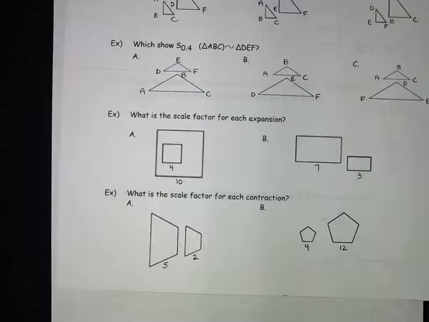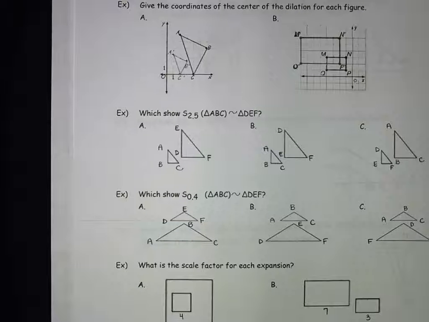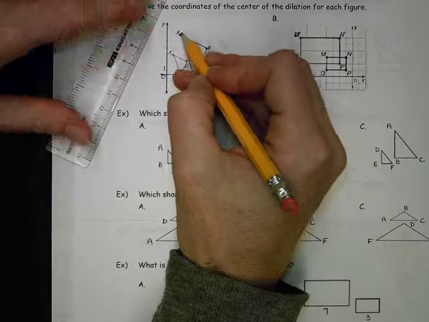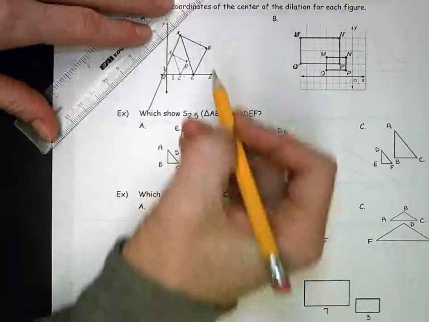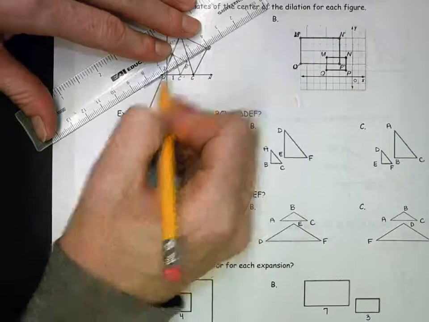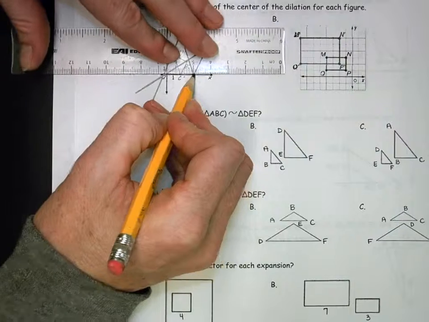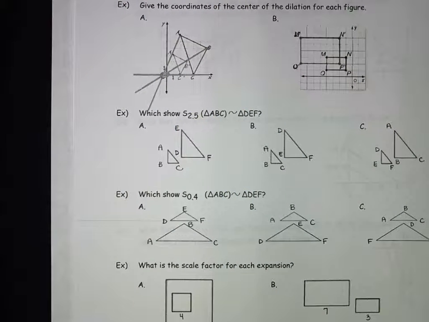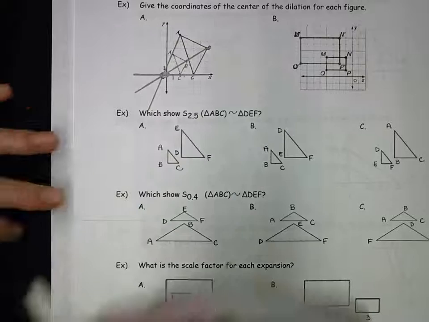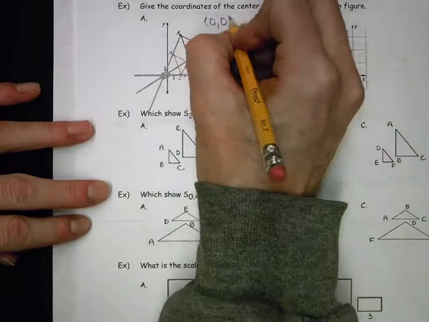If you flip your page, the next thing we're going to do is give the coordinates of the center of the dilation for each figure. What we're going to do here to get the center is connect corresponding points. So in this first situation, if you connect A to A prime and draw a line, if you connect B to B prime and draw a line, and if you connect C to C prime and draw a line, they should all cross at the same point. And where they cross is called your center. So in this case, it looks like our center will be approximately 0, 0.